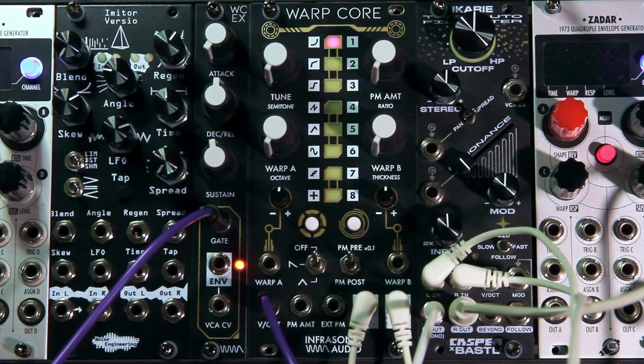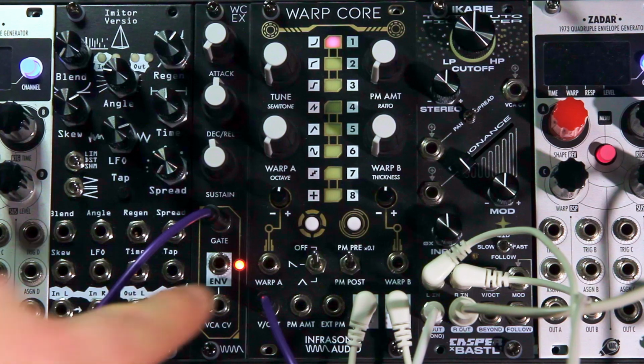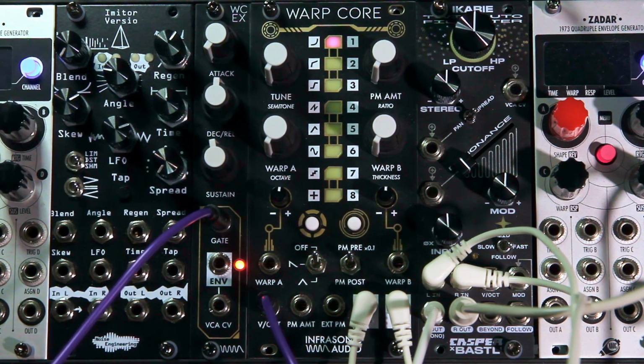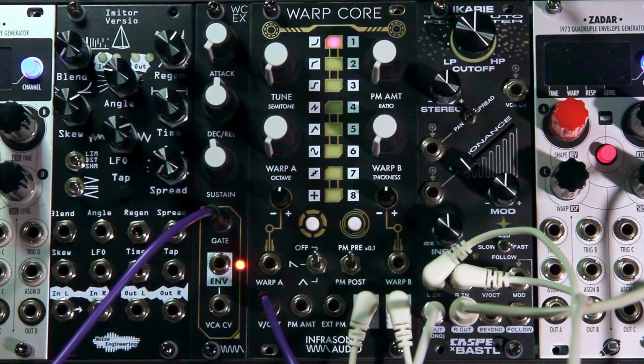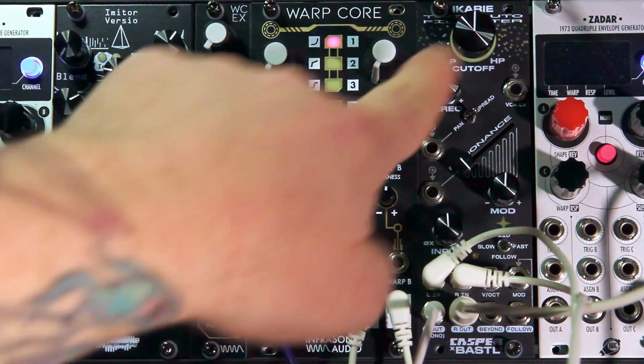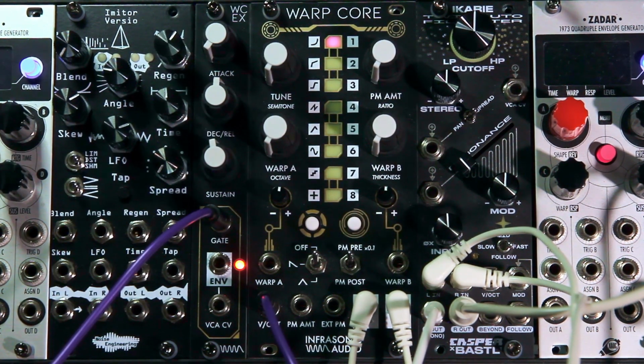Okay, so for this demo, I have the Oxy 1 sequencer off screen playing this really basic progression into the Warp Core. I have the Warp Core expander as well, which gives me a dedicated envelope, which turns this into a full voice. The connection is made on the back of the module, which means less patching and less nonsense. I've got this going into the Ikari filter, but everything is set in neutral positions, so we're not hearing its effect, but maybe we'll use that a little bit later.